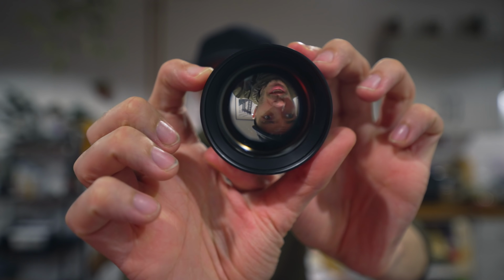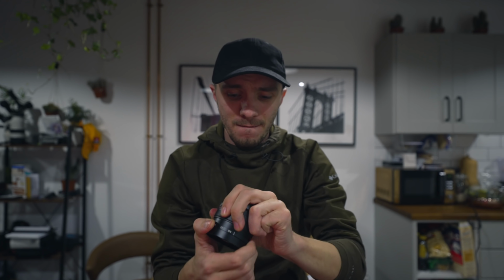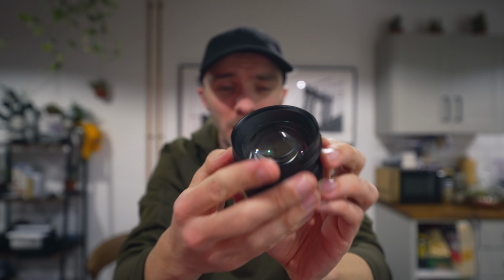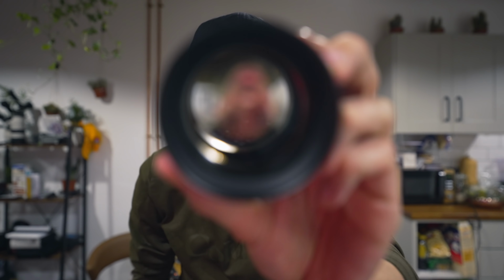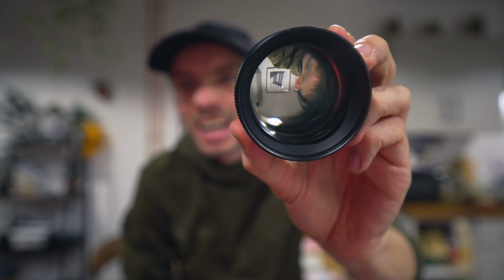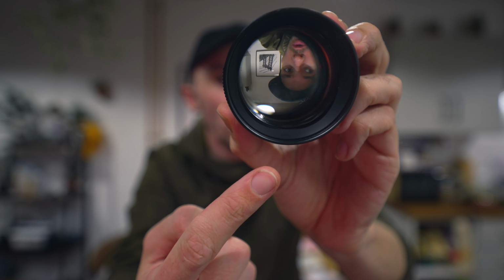If I change the aperture, that is now f16, as you can see, so really small. It's like a tiny pinprick, so it's only allowing a little bit of light in. If we change that all the way to 0.95, it widens all the way. Oh my god, look at my face. Hi. You can see that it opens all the way, which is quite interesting.